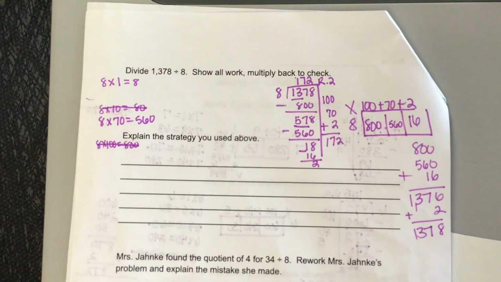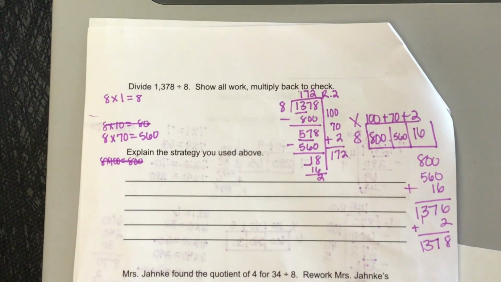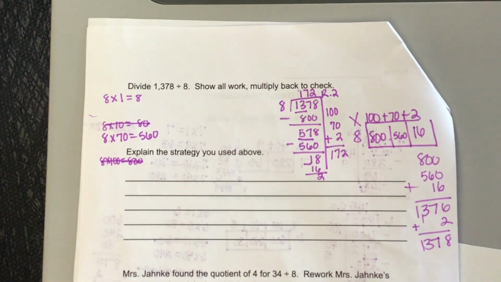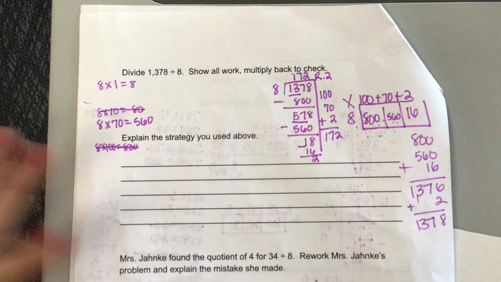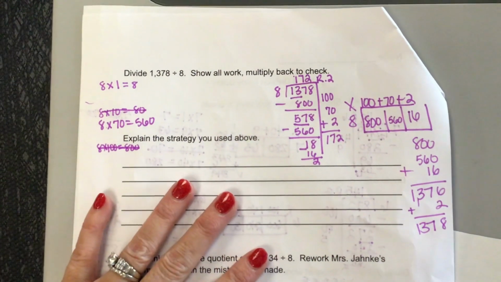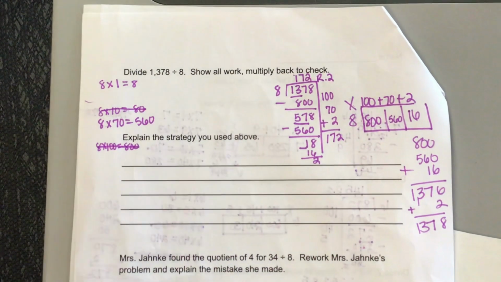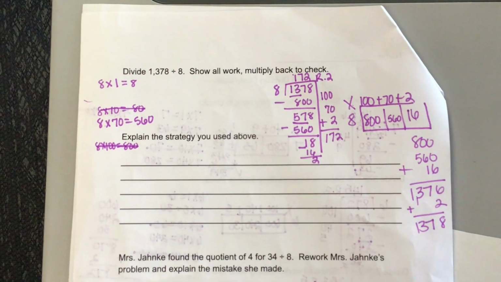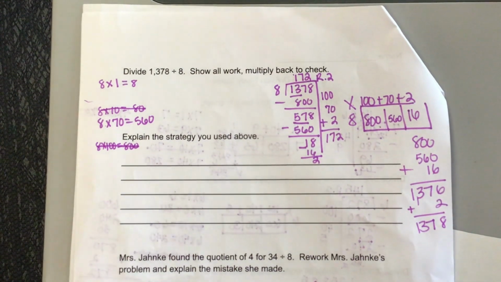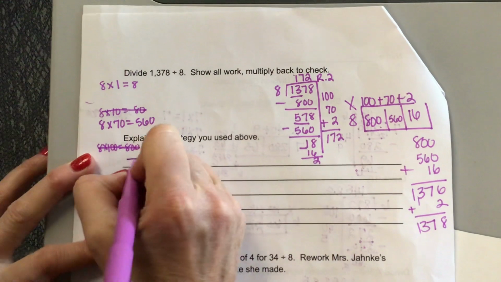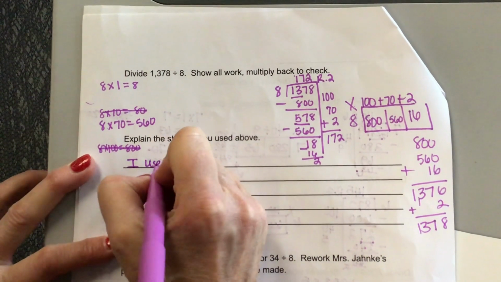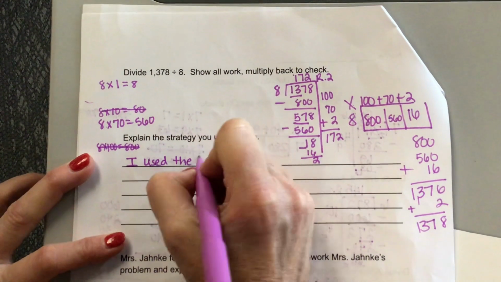Okay, put your thumb in the air if you got that one right. Okay, that's pretty good. Most of us are getting it right. Now let's talk about how to explain our strategy. So what's the strategy we're using? What is it called? Brody? Yeah, so I used the Fantastic 7.